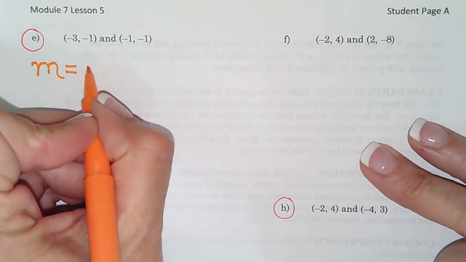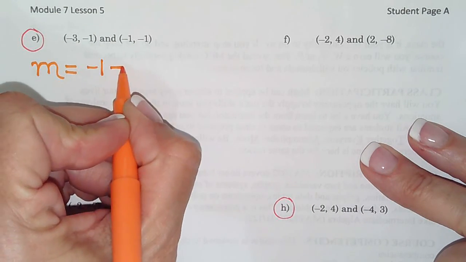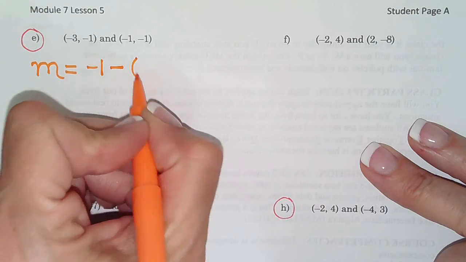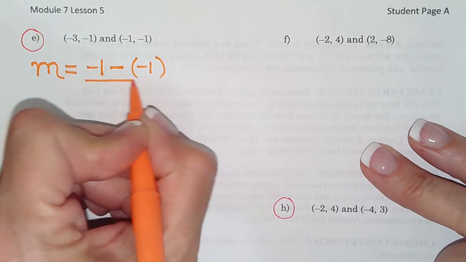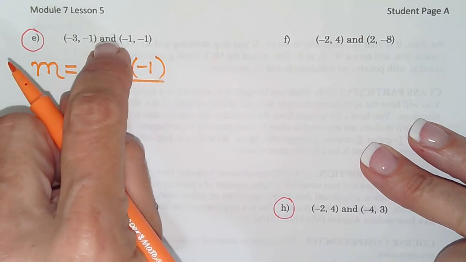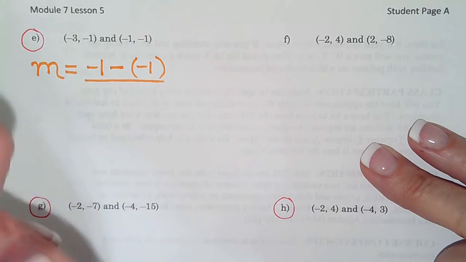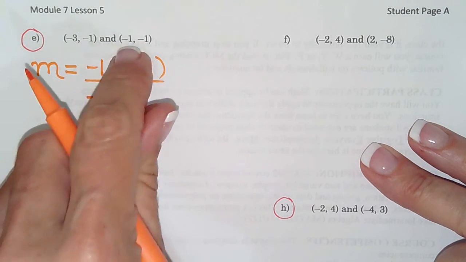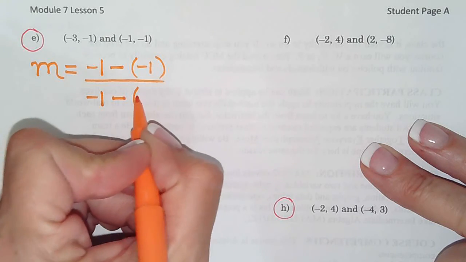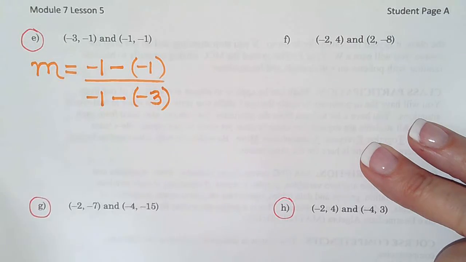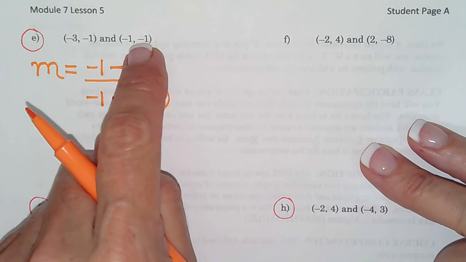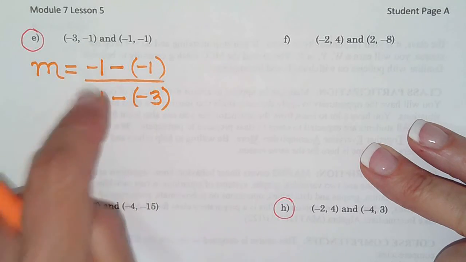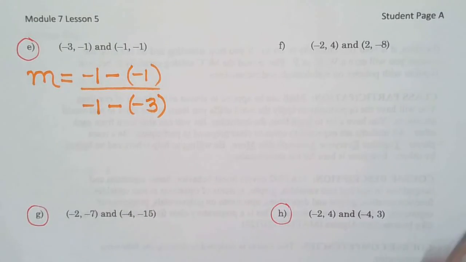So second y, negative 1, then there's a minus in the formula, first y, negative 1. So negative 1 minus negative 1. And then in the denominator, negative 1 minus negative 3. So that problem is full of negatives. So negative 1 minus negative 1, negative 1 minus negative 3. So double negatives there.